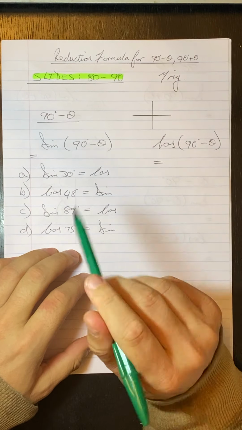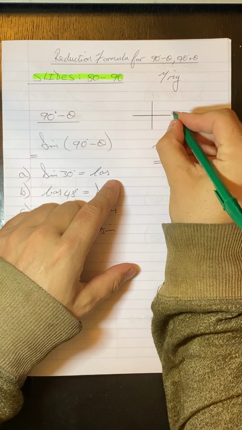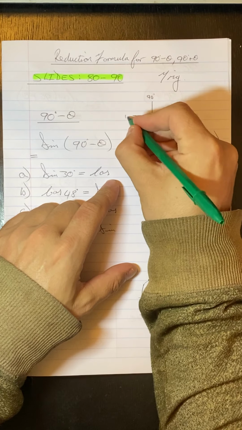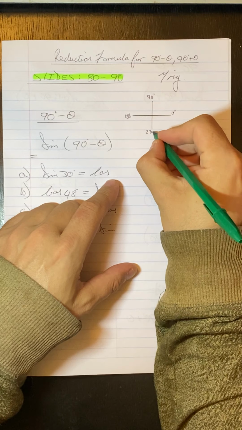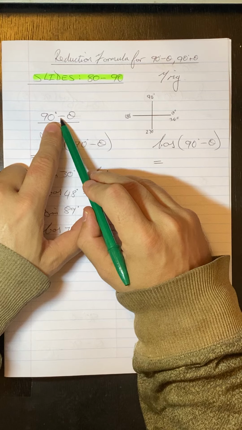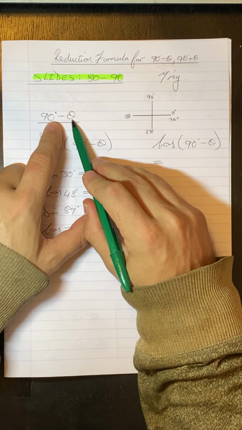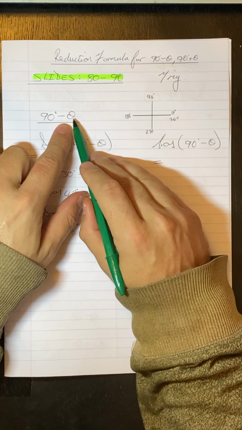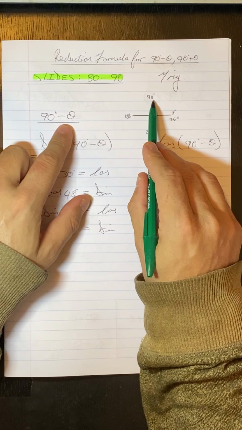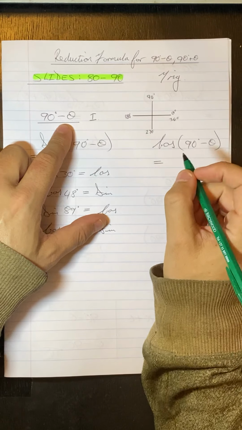Today we're going on to reduction formula still, but we're going on to 90 minus and 90 plus. If you have a look at your Cartesian plane, you remember that this is 0 degrees, 90 degrees, and then 180 degrees, 270, and then back to 360. If we have a look at 90 minus, here's our 90 degrees. And you remember your theta, alpha, beta, x, or whatever it is, an acute angle. If you take 90 minus an acute angle, it'll take you into the first quadrant. So we know that this is going to be in the first quadrant.